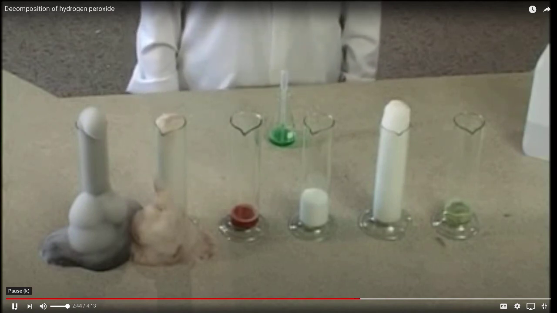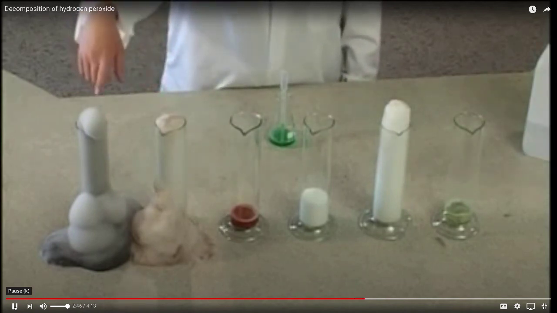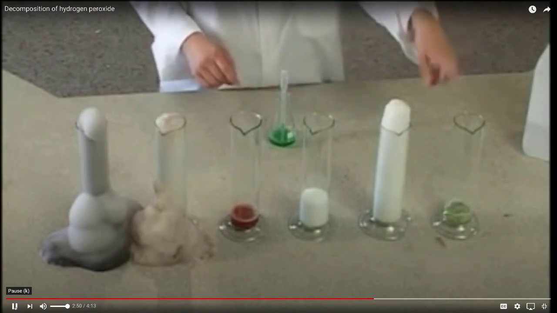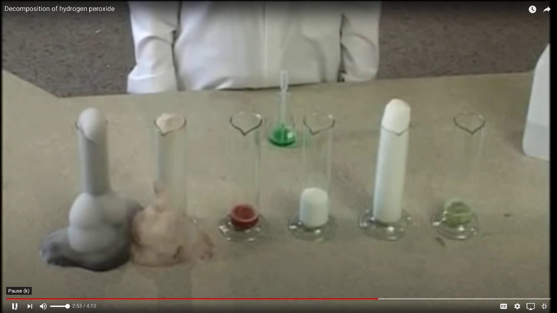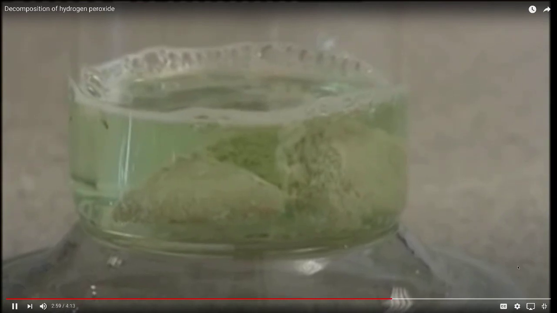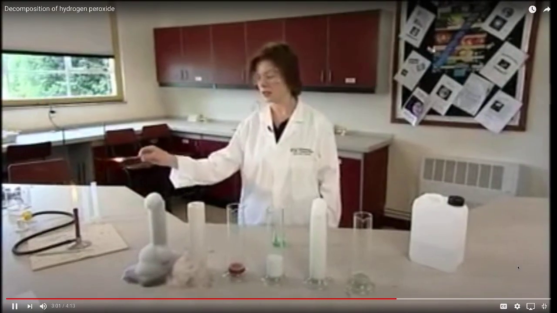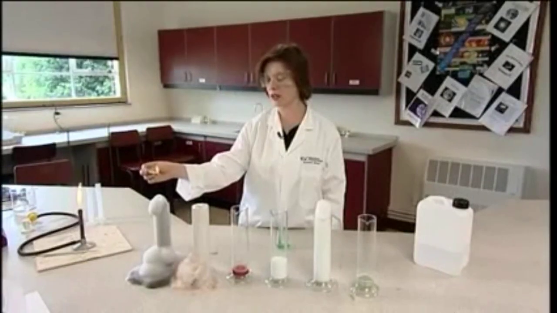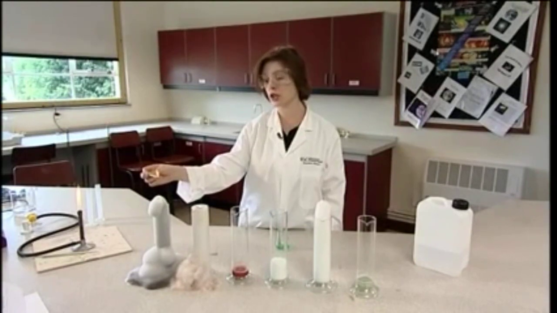The order is normally lead dioxide, manganese dioxide, fresh liver, potato, iron oxide, and then boiled liver, but this may be affected by the surface area of the powders. Liver contains a peroxidase enzyme which is denatured by boiling it. It is usually possible to light a glowing splint in the foam, although sometimes this fails if there's too much water in the foam.